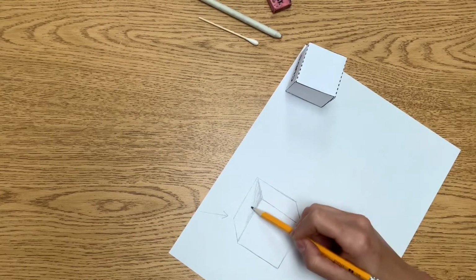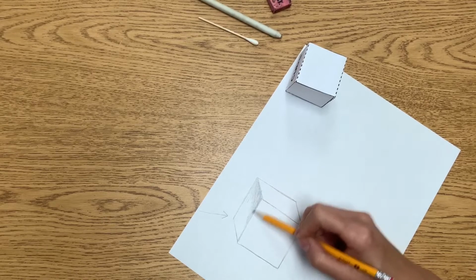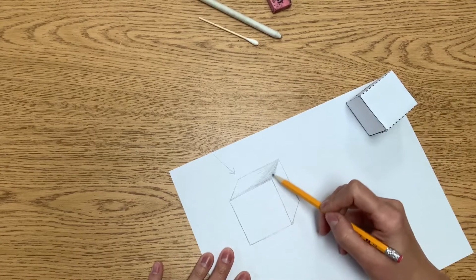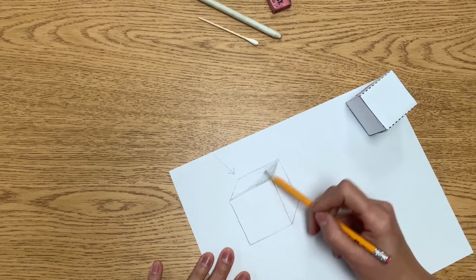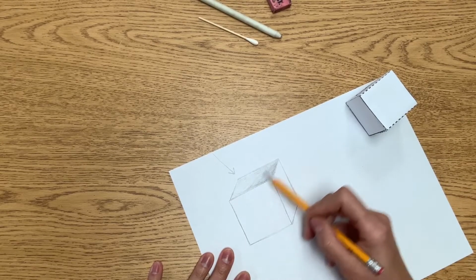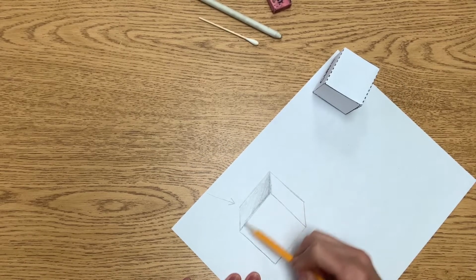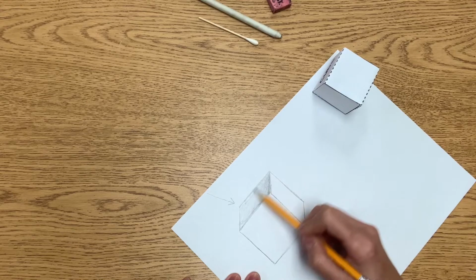Just like on our value scale, you can try going different directions. Now, as I get towards my light source, I'm going to get lighter, just like on your practice value scale. Go over it to make it darker, pressure up to make it lighter.